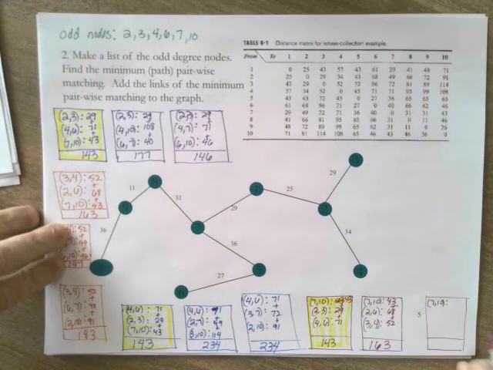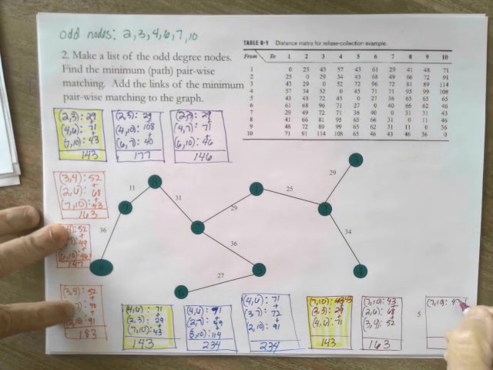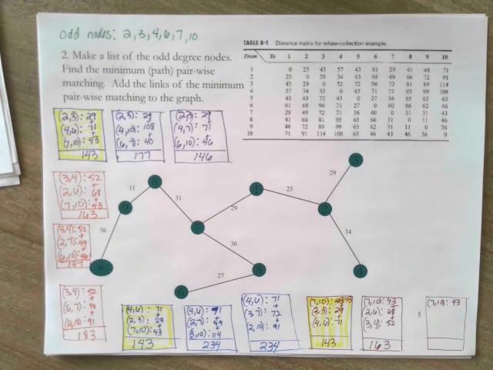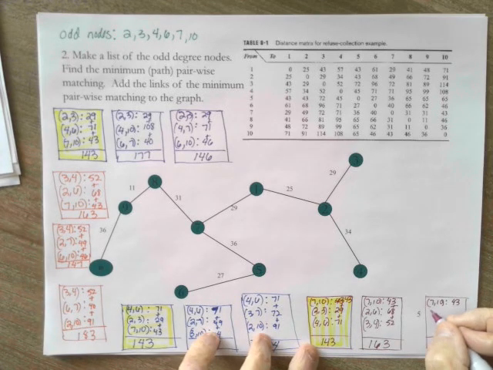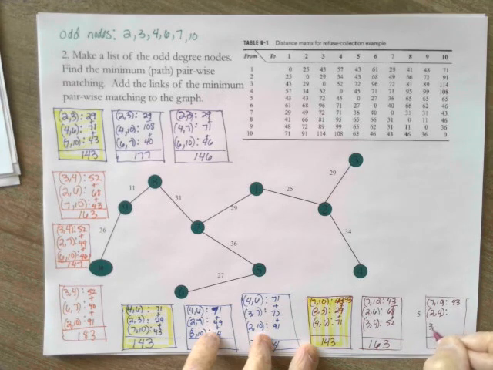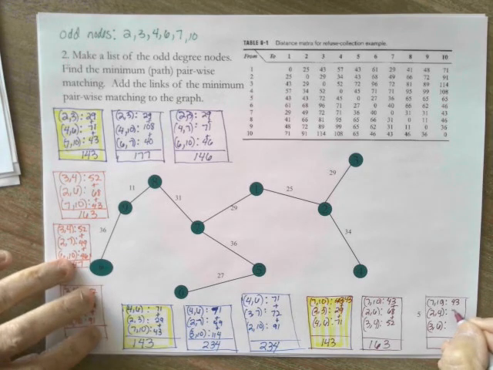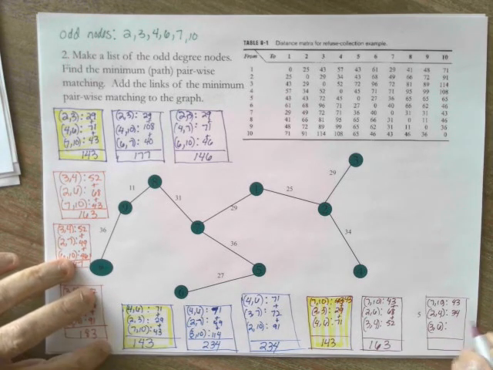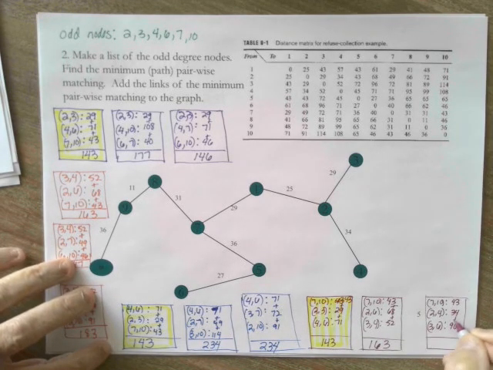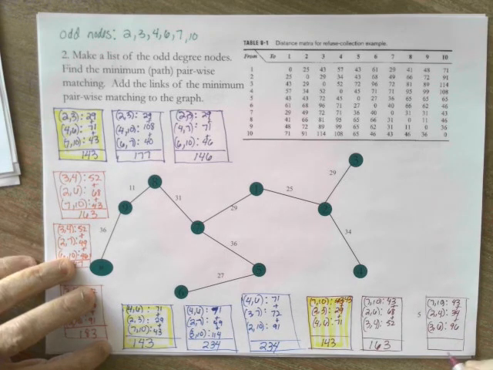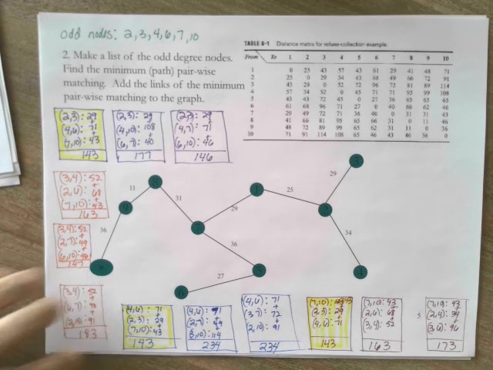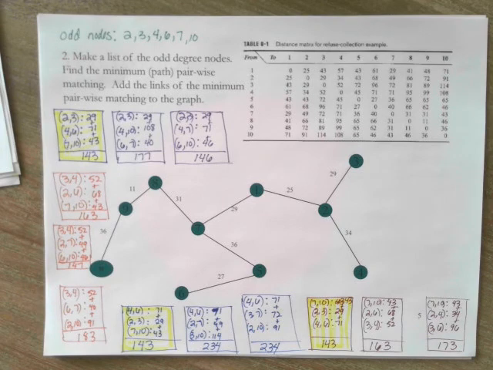And then I have 7, 10 again is 43. Then my next pairing, make sure I'm following my notes here. Then we'll have 2 and 4. And then we'll have 3 and 6. So 2 to 4 is 34, and 3 to 6 is 96. And hopefully when I add all those up, I get 173. I'm down to my last 3 now.